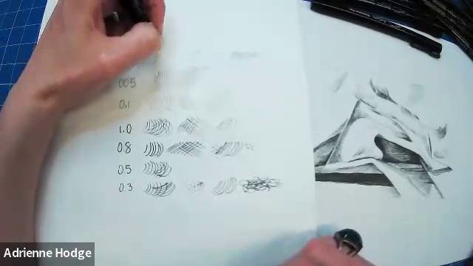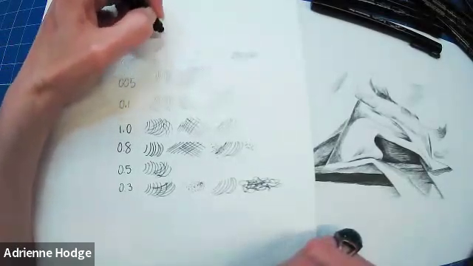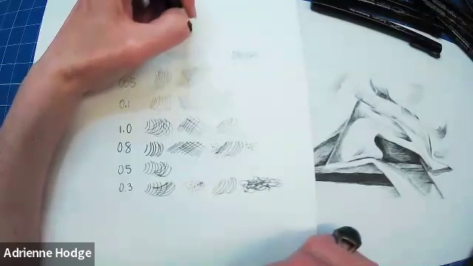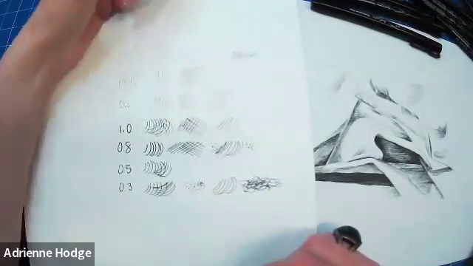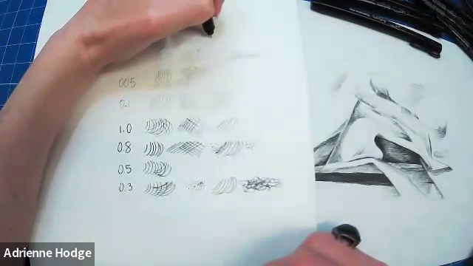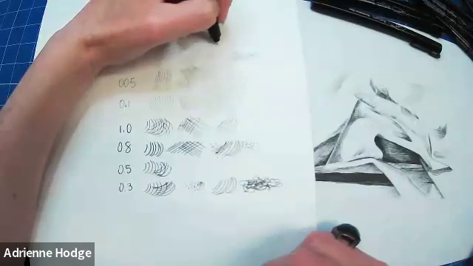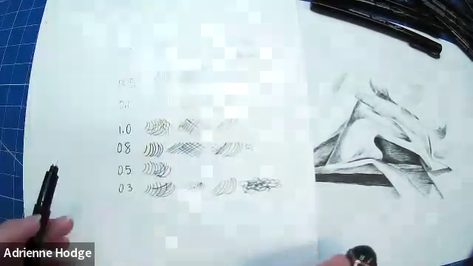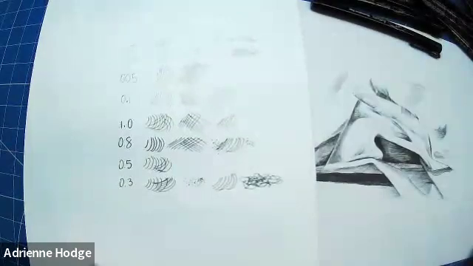They definitely can run out the fastest since they're so faint, or you've got to be careful not to press too hard on them because you can shove that nib up inside of the pen too far, and then it doesn't work. So you gotta be careful with your pressure that you're putting on those pens.